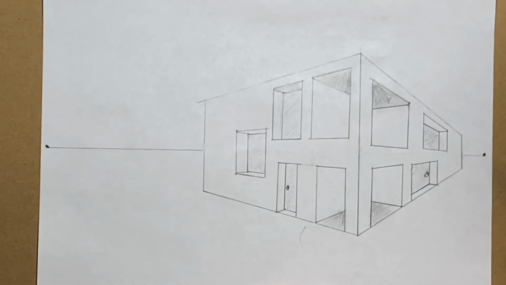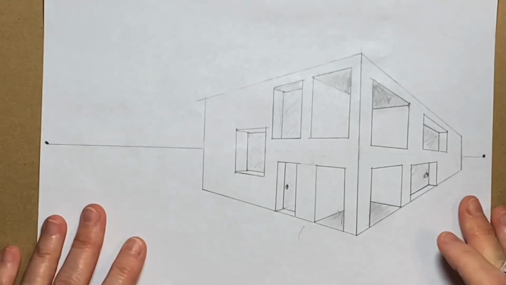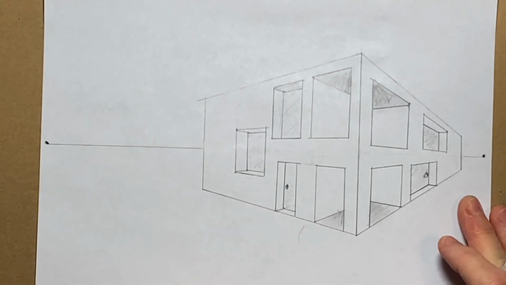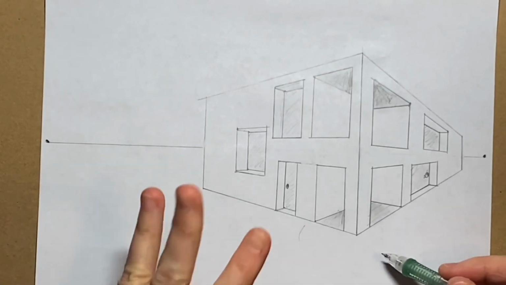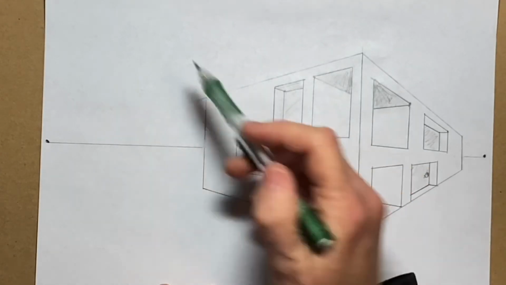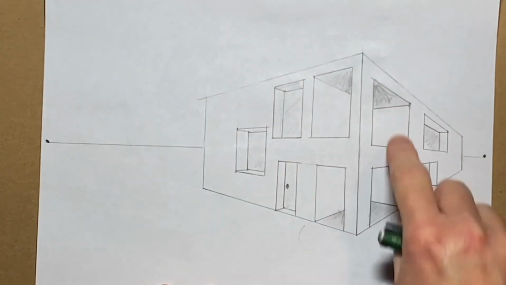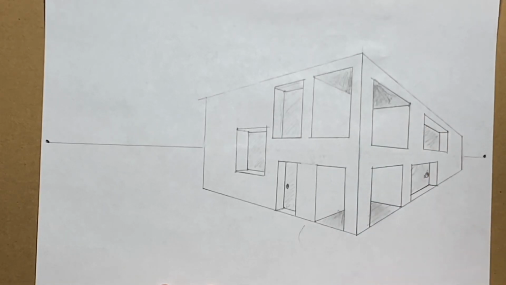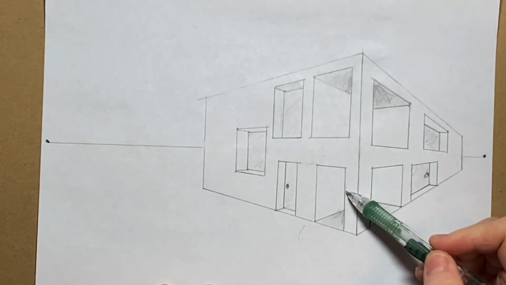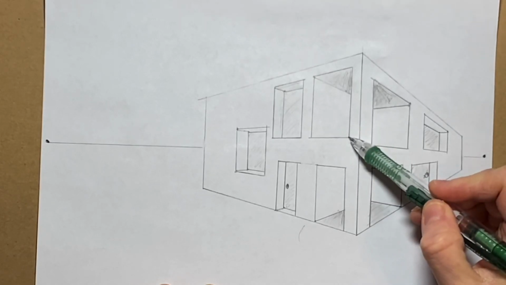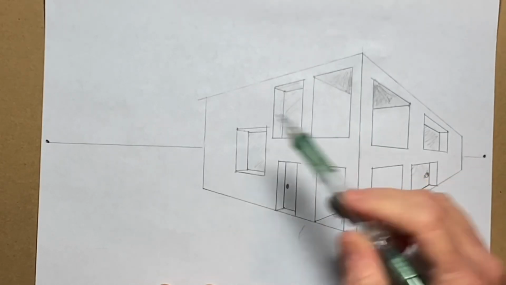Okay, so I want you to practice adding openings to 3 boxes. Okay, one above the horizon line, one on the horizon line, and one below. You need to add a door and at least 2 windows to each box.